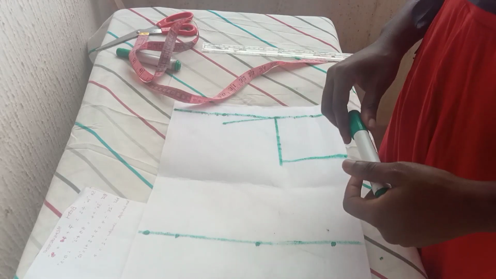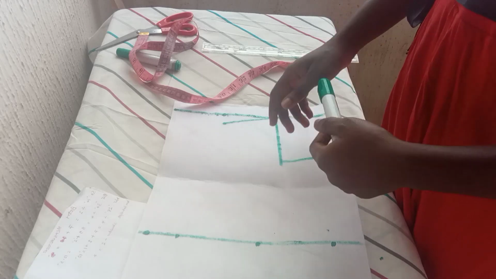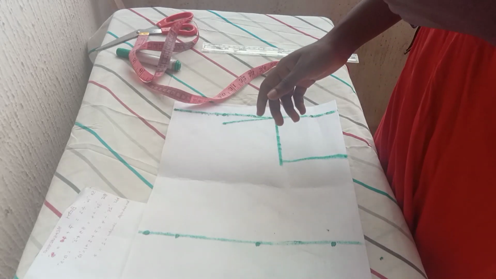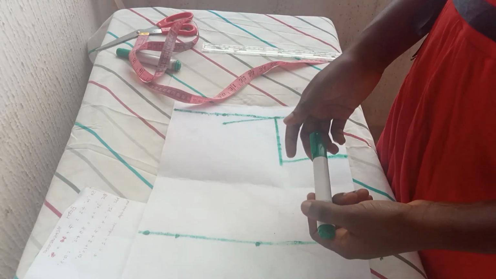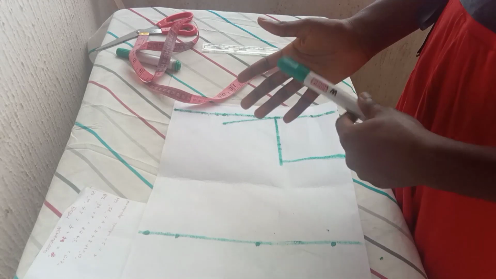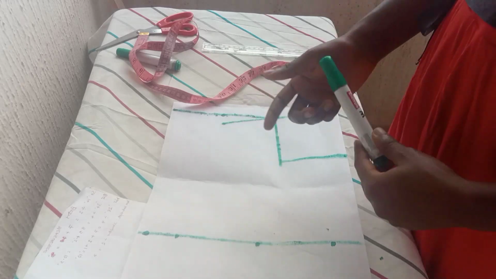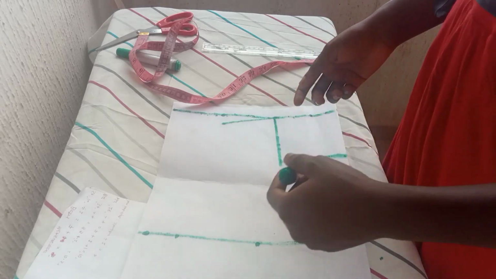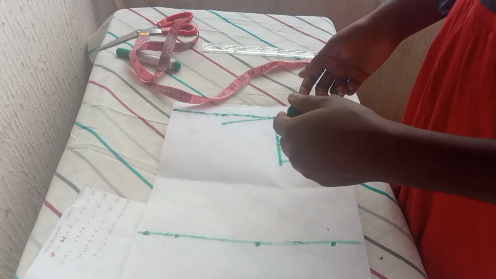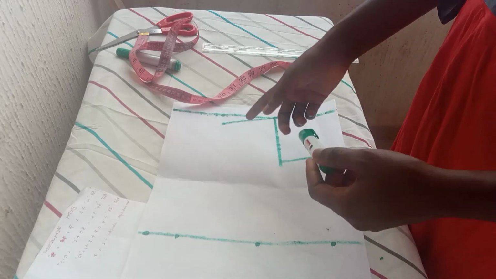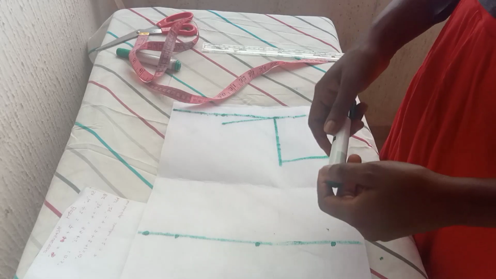Now another way of measuring your armhole depth is by measuring the circumference of your armhole. That is, you raise your hand, somebody will help you measure your armpits, the circumference, and after doing that you now divide by 4. The first one is your shoulder divided by 2. Whatever it gives you, you use it to determine how deep your armhole will be. The second one is dividing the circumference, which means round, the distance round your armpit, by 4. Whatever you get, you use it as your armhole depth.